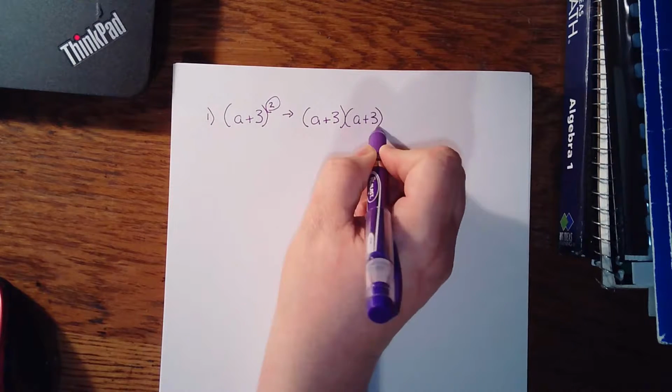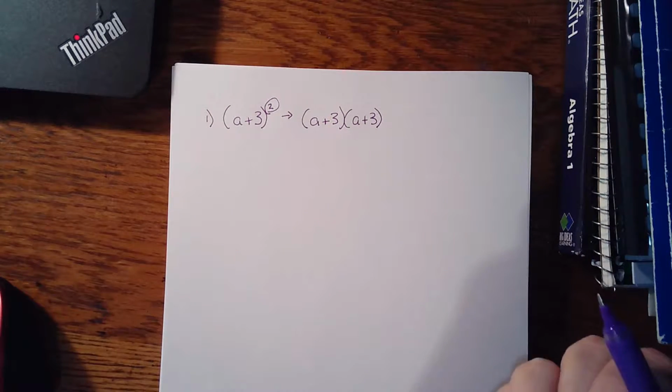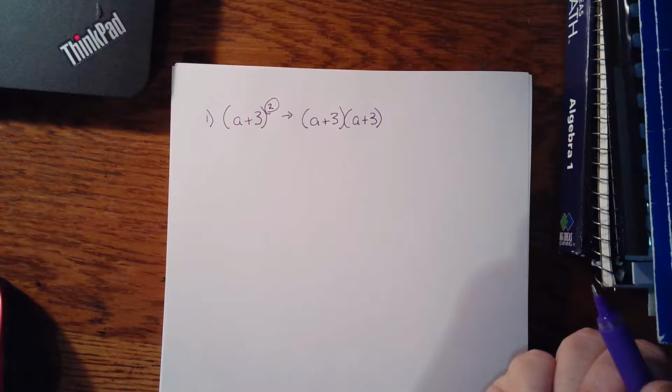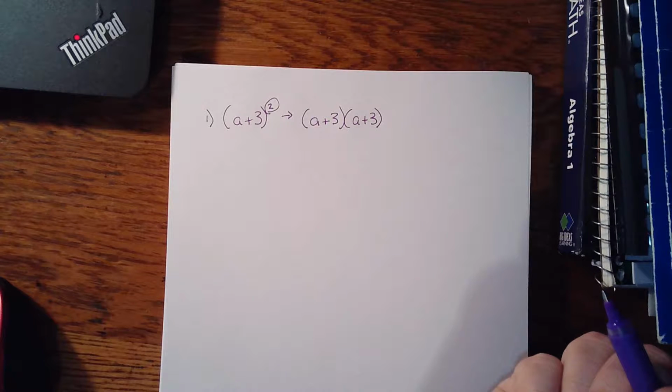Now, we showed 3 methods in the last video. So what I'm going to suggest is you take one of your favorite methods and follow along. I will do all 3 methods just to refresh your memory for this problem, but then I will probably stick with the rectangle method for the remainder of the ones I will show.